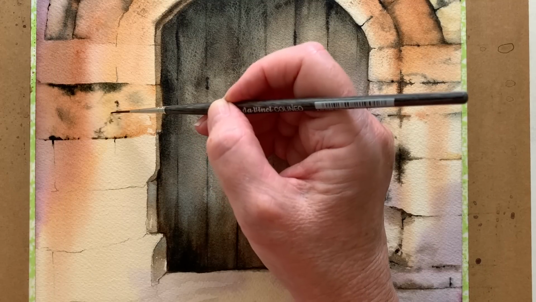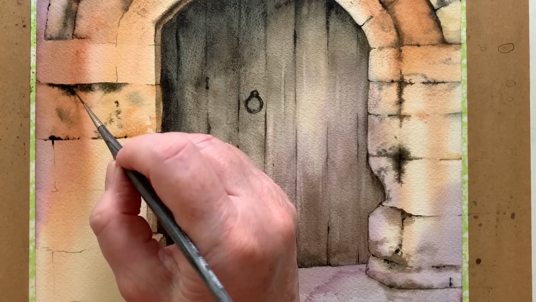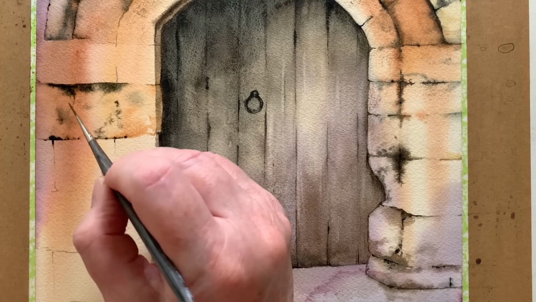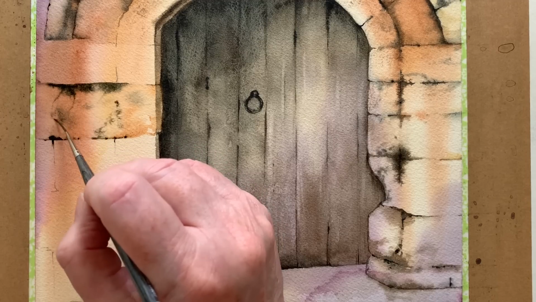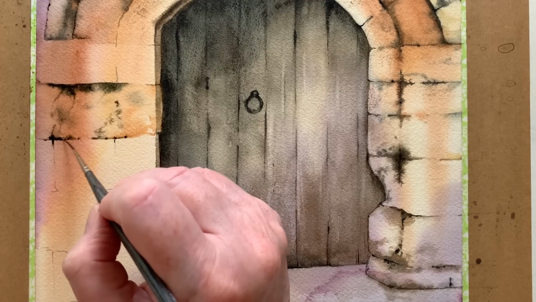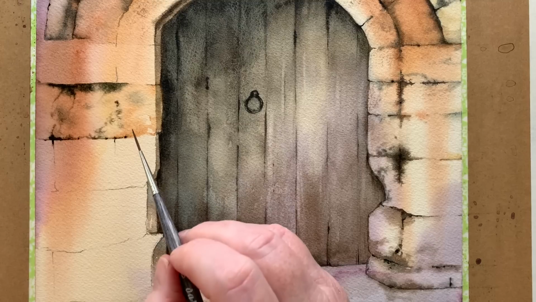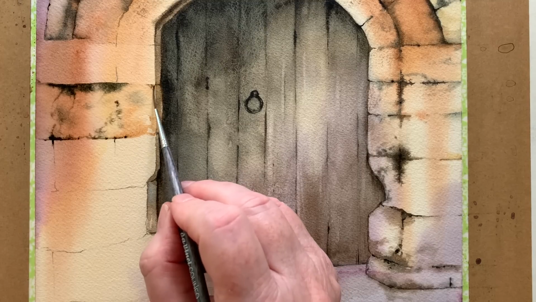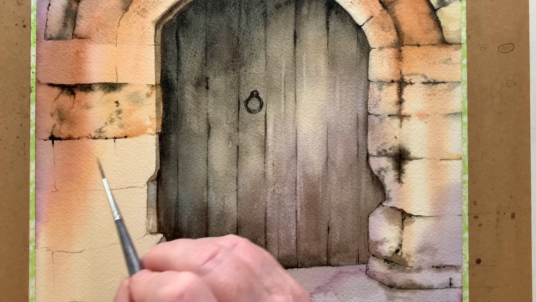With the bricks on the side, I worked on them individually. I wet each brick and then I started to add some texture with my brush. So using the dark mixtures, both the thick and the mixture with a bit of water mixed into it, just working on the wet paper.